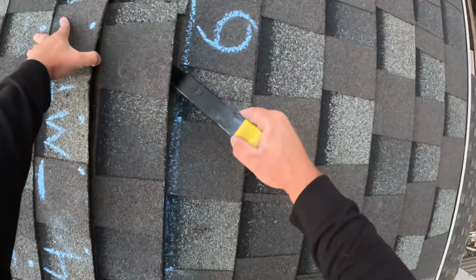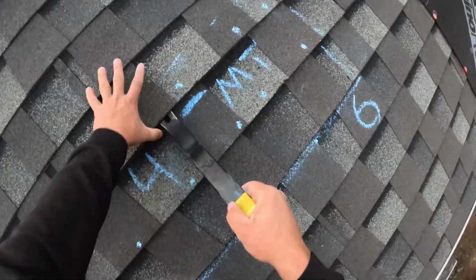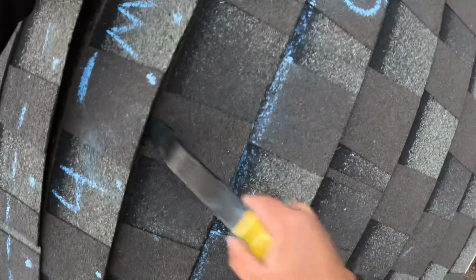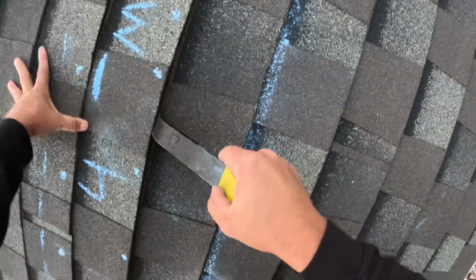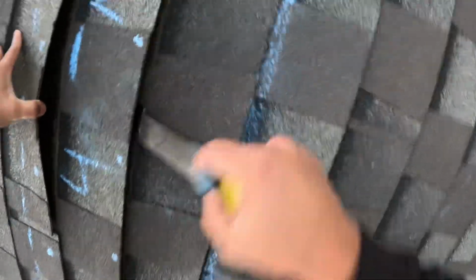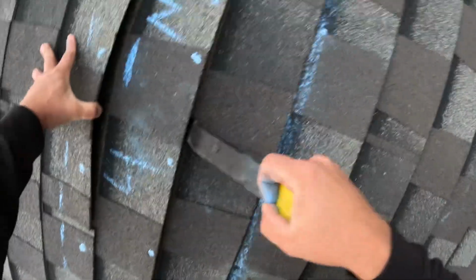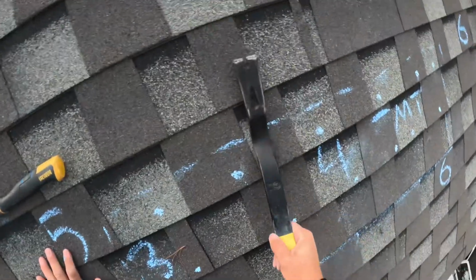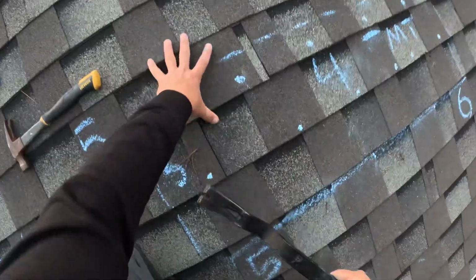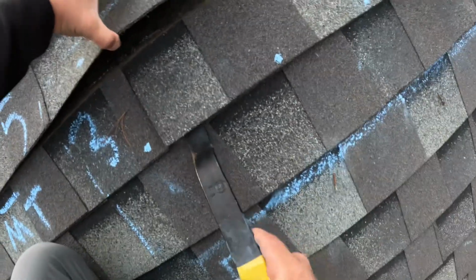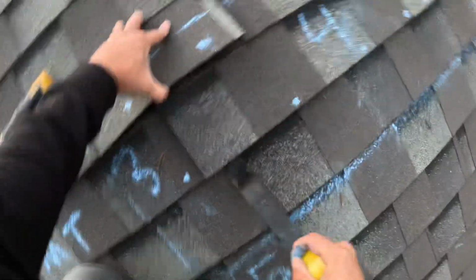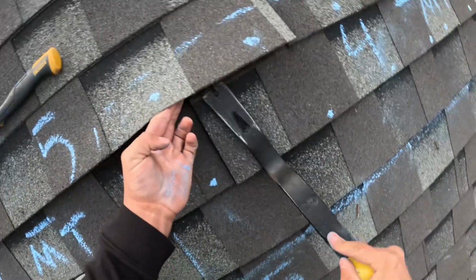There, that's that nail, just stuck in the shingle. Do the second row. Oh, these nails do not want to come out. Shingle just ripped around the nail head.